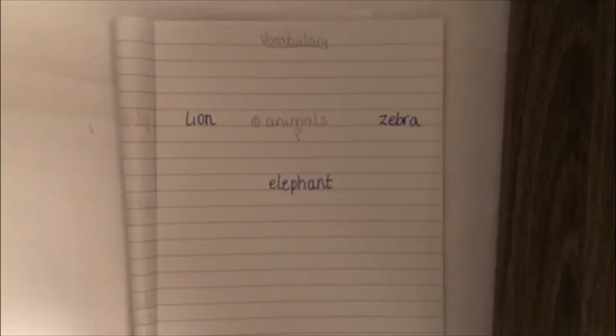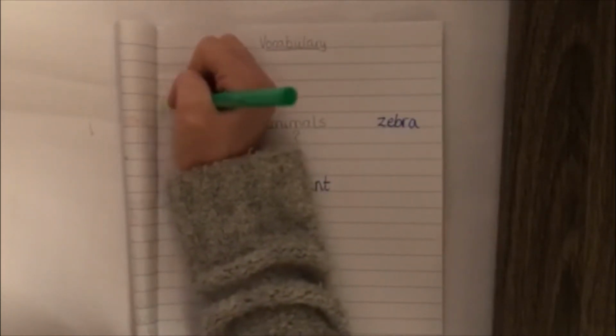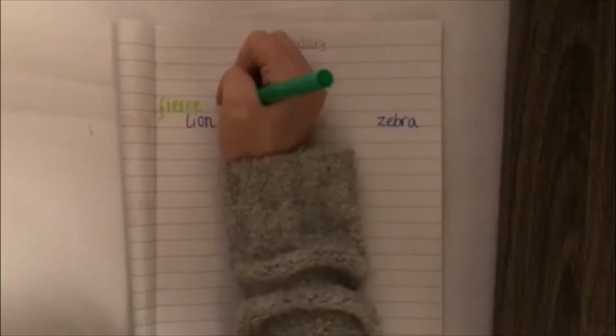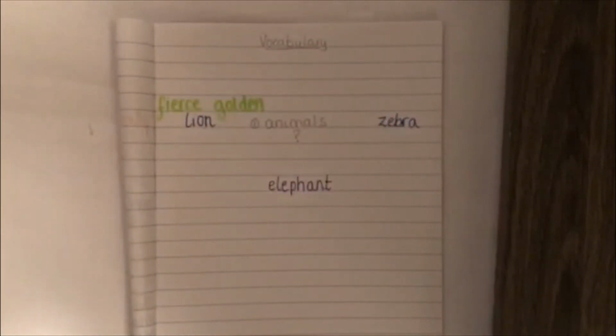Now it's time to add the adjectives. Now when writing the adjectives, we have to think of 2 adjectives for our animals. So for my lion, I am going to say my lion is a fierce and golden lion.